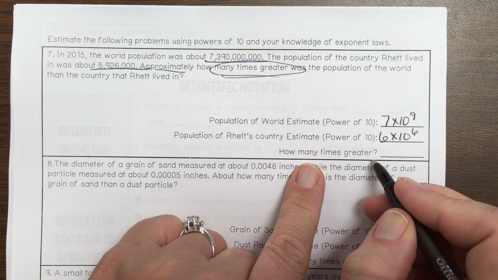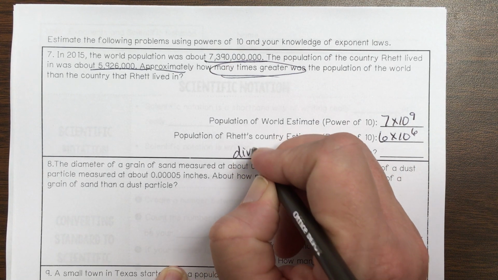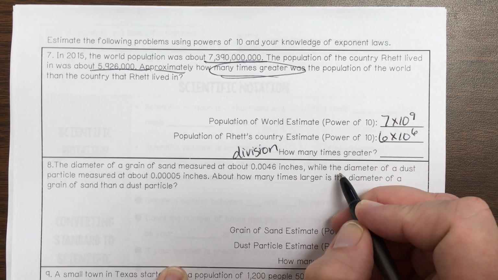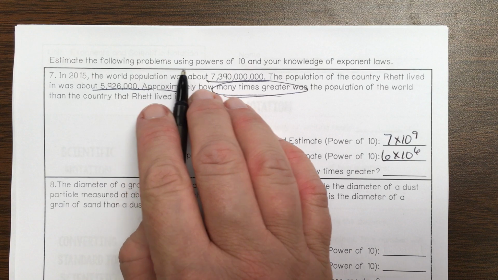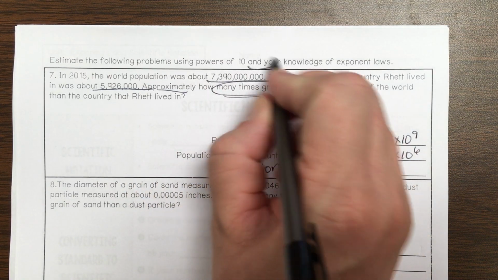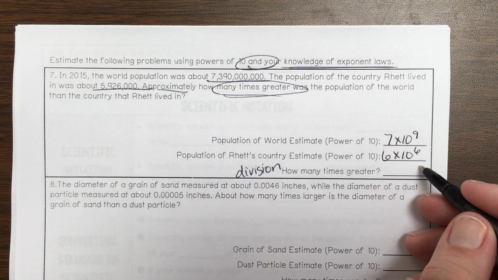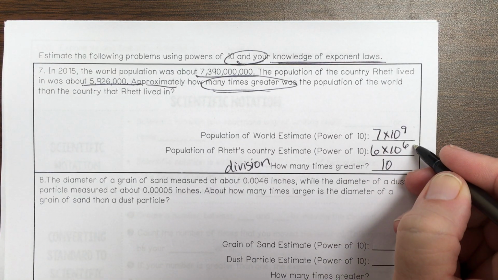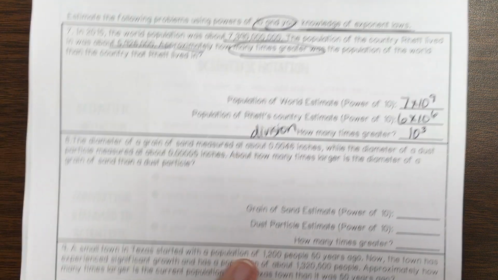How many times greater? This question implies division. And like it says in the instructions, we're estimating the following problems using powers of 10 and our knowledge of exponent laws. When we're dividing powers, we keep the base and subtract the exponents. 9 minus 6 is 3.